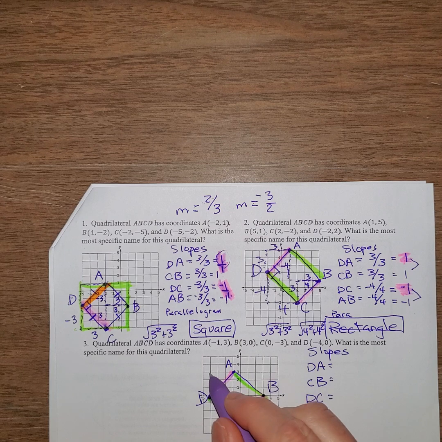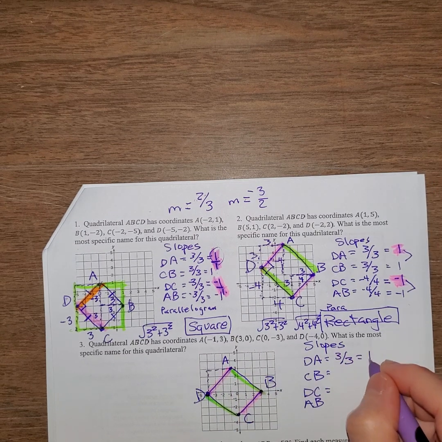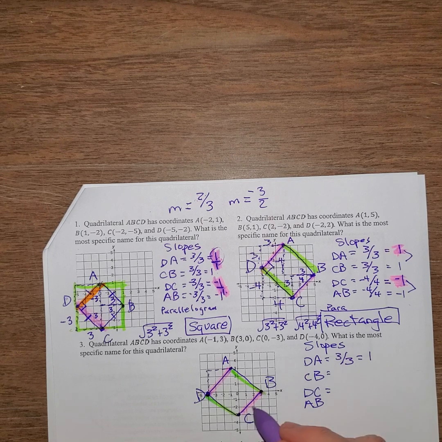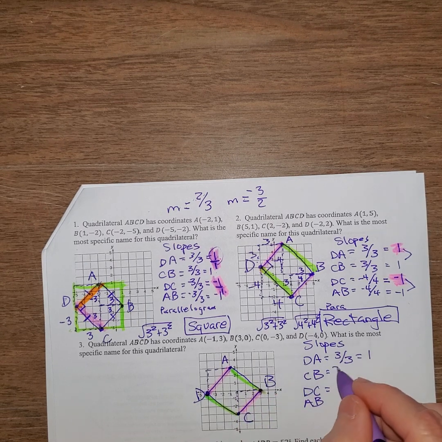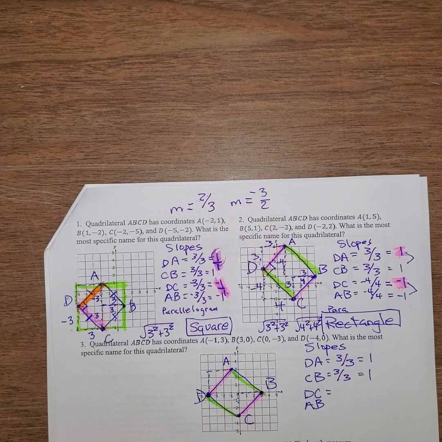So this is up 3 and over 3. So 3 over 3 for that one is 1 for the slope, okay? So for the other pink line, that's up 3 and over 3. So that's 3 over 3, so that's 1 as well. So the pink lines are parallel because they have the same slope. All right, the green lines, let's see if they're parallel.